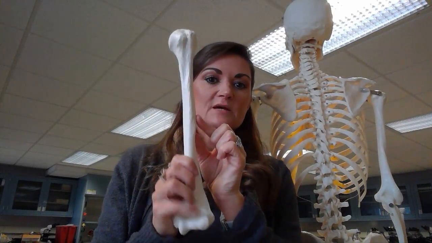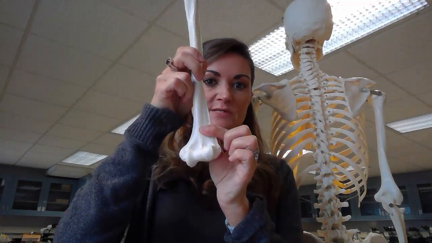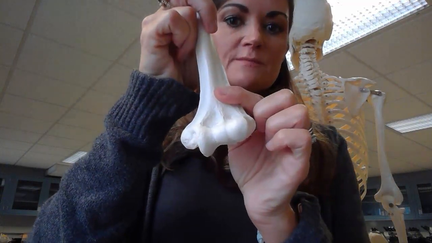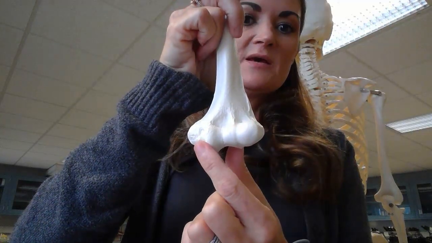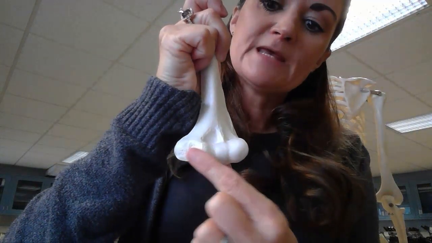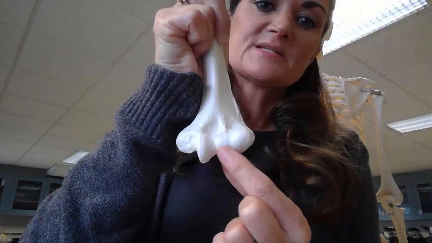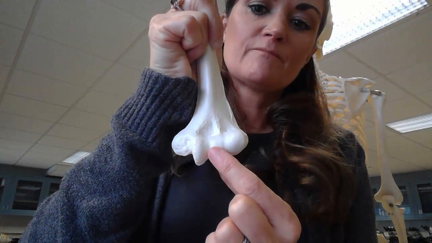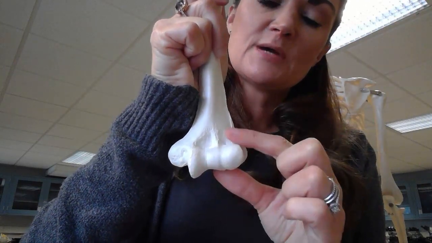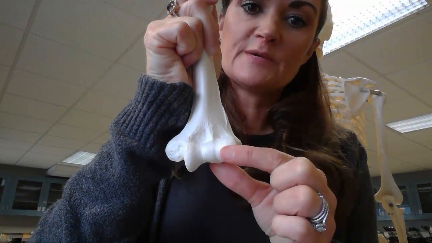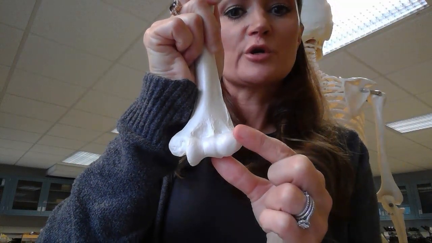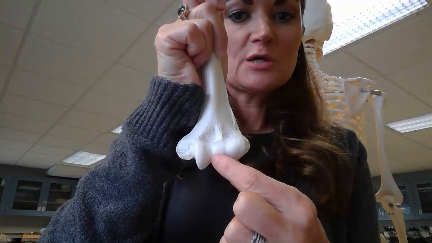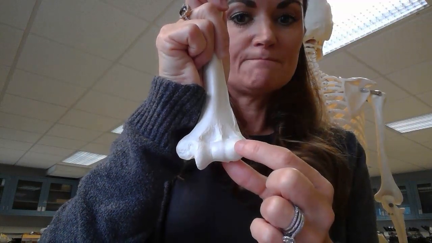All right, coming on down, we're going to look towards the bottom. I'm going to come in closer. So with this, you're going to have a piece right here. It's going to be medial. That is called your trochlea, right there. Then, over to the side, you have laterally a more circular piece. That is going to be called your capitulum. So you got the trochlea and the capitulum.